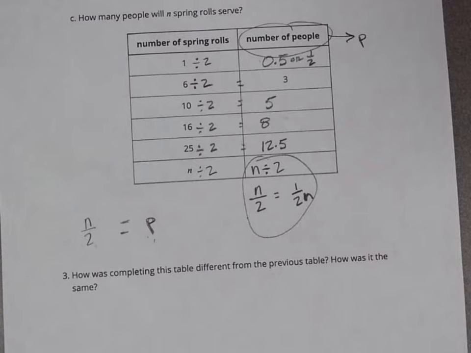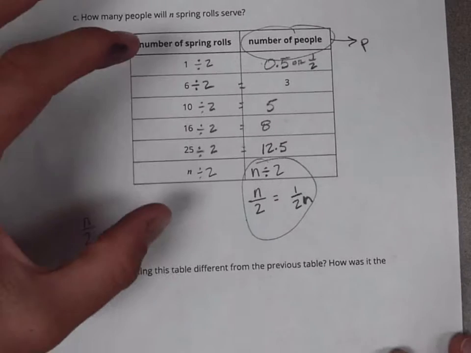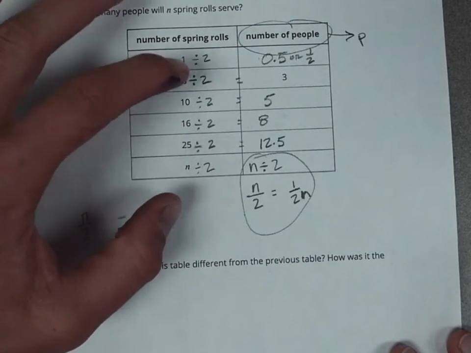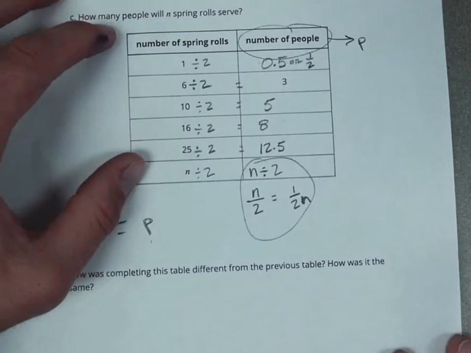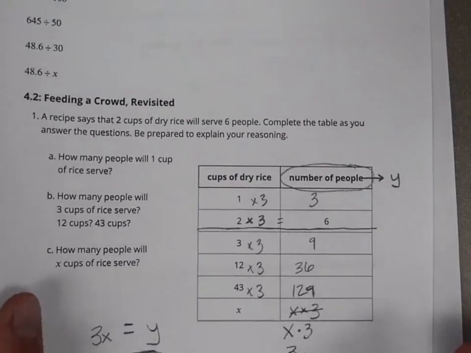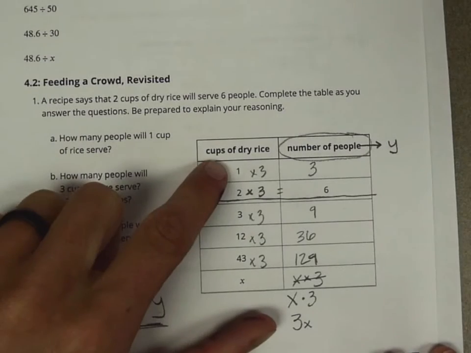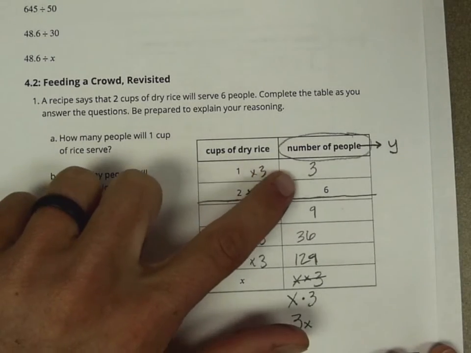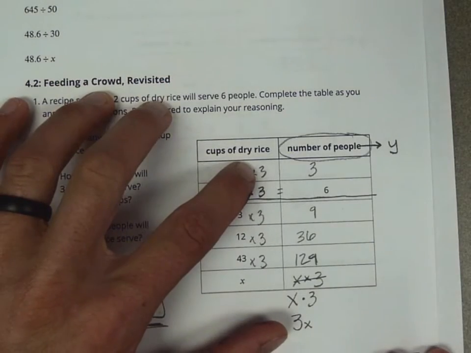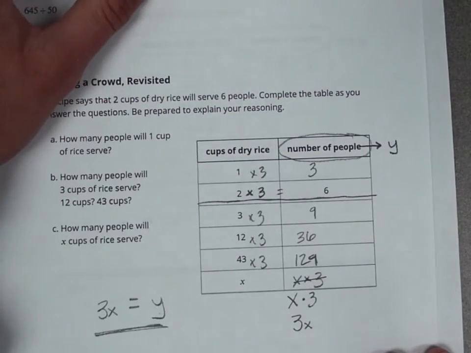Okay, yeah, so it's kind of like flip-flopping the numbers, or in other words, we can say that the left-hand side of this table had numbers that were bigger than the right-hand side of this table, whereas if we go back to the first one, the cups of dry rice, the smaller number was on the left-hand side and the bigger number was on the right-hand side. So in one, we're multiplying by 3 to get from left to right.